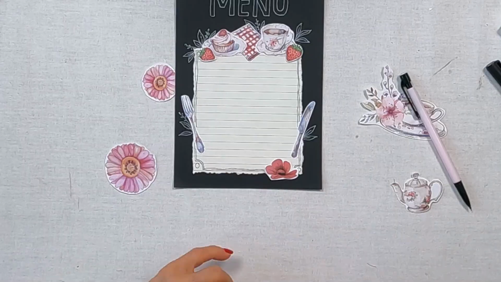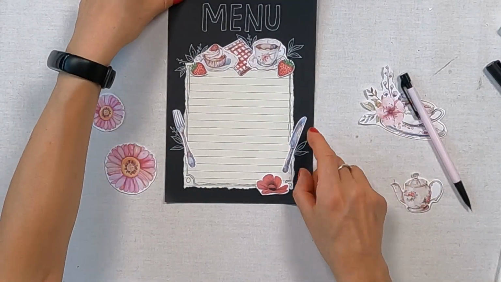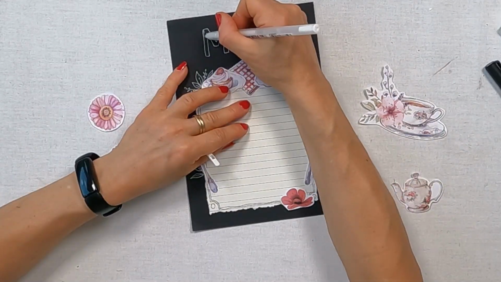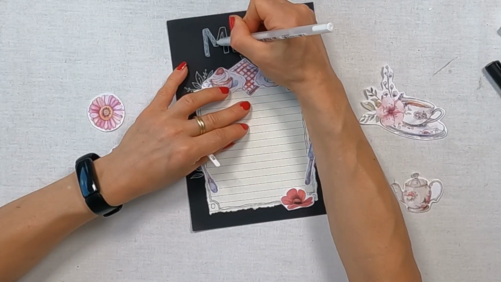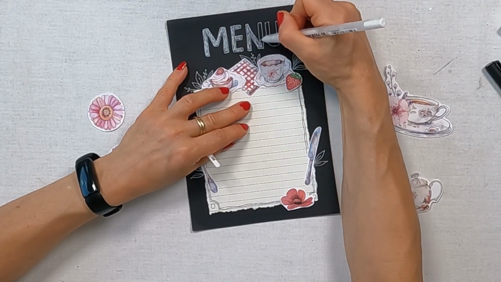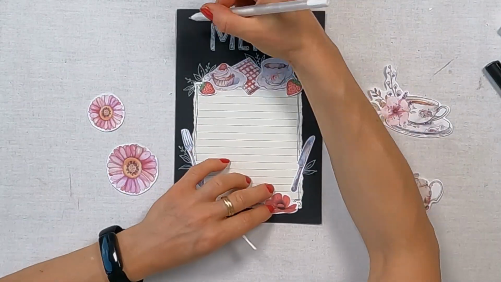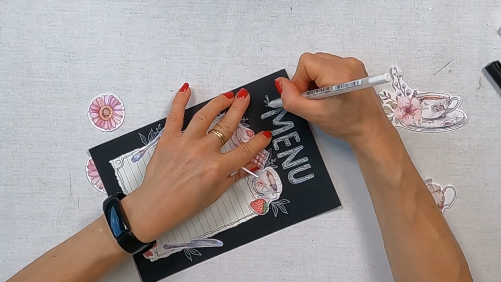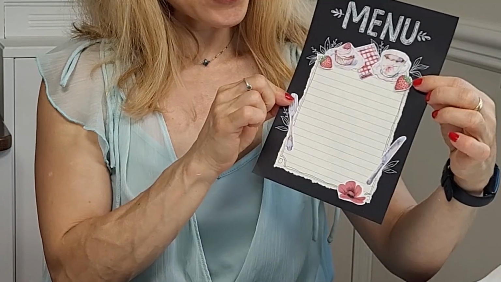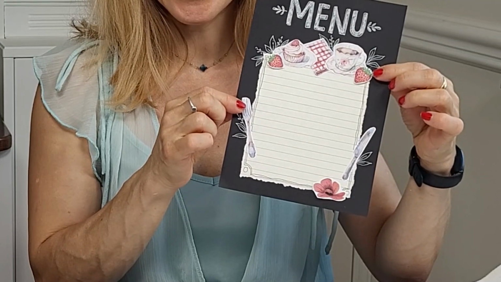I love that they went out of the way to make it beautiful. I'll always remember that as a little family tradition. And color this in. So there you have your little menu board for your guests.